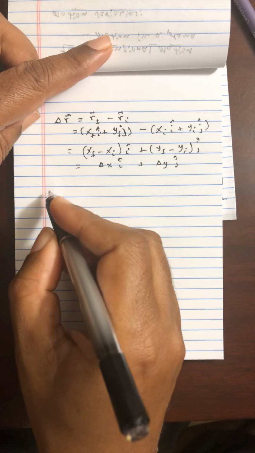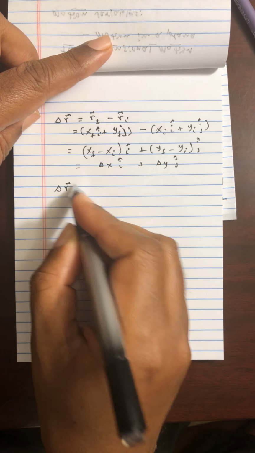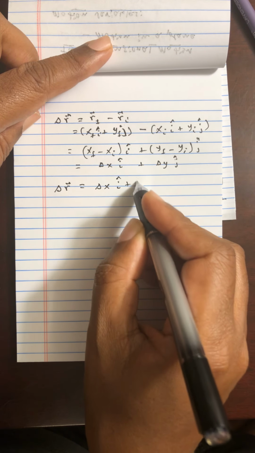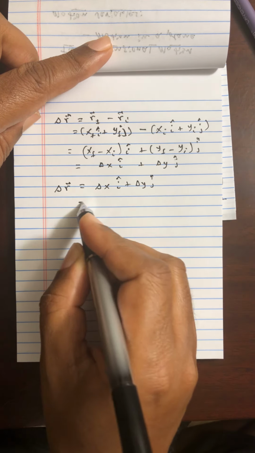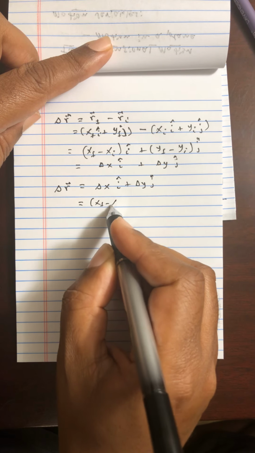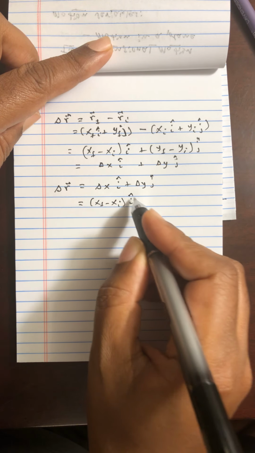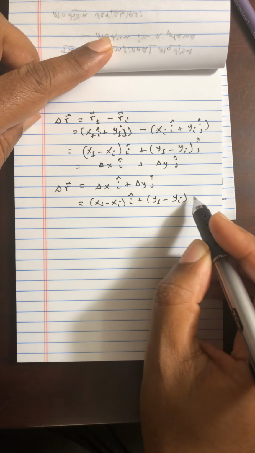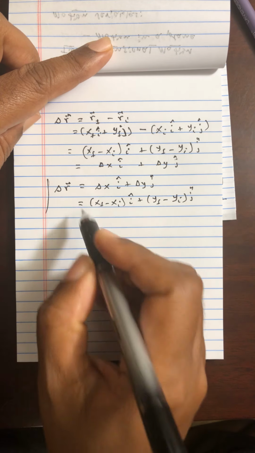So delta r equals delta x in the i plus delta y in the j, or xf minus xi in the i direction plus yf minus yi in the j direction.